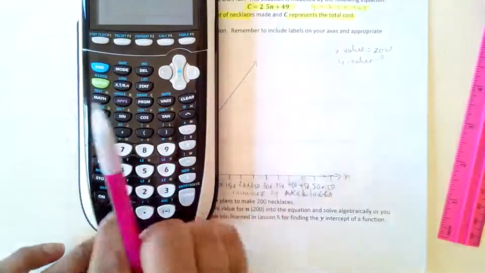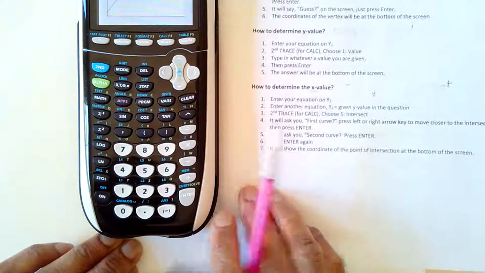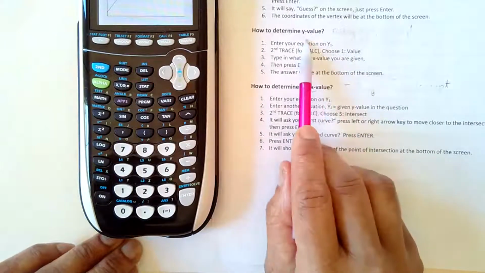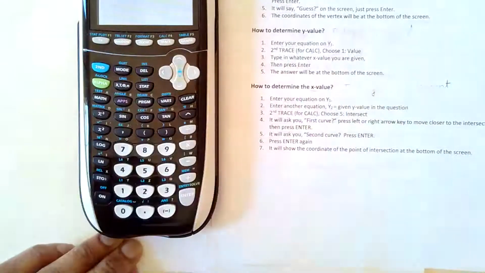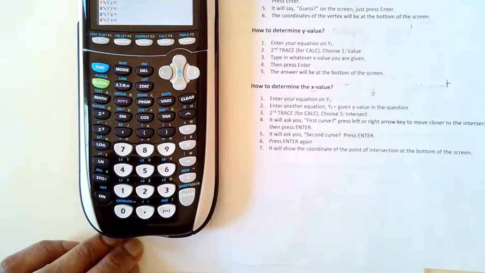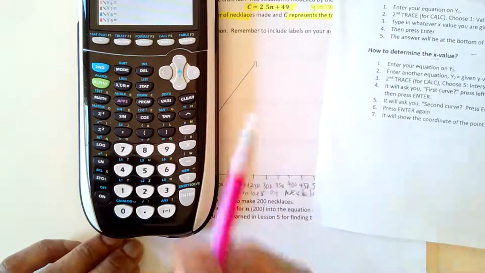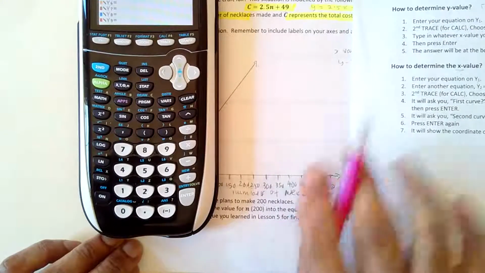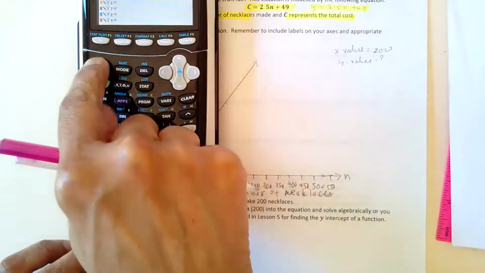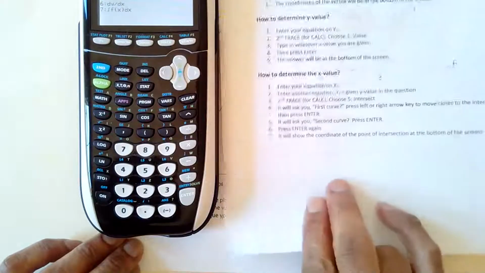On your graphing calculator, if you follow the instructions here, find the y value. We already have our equation in there. Now, we know our x value, so we press second and trace.